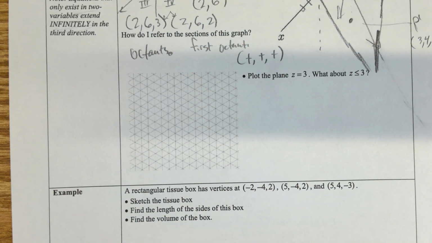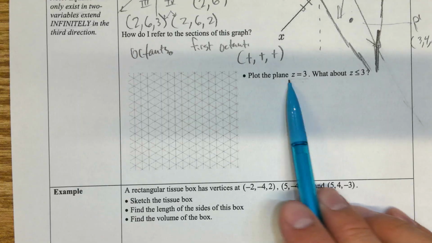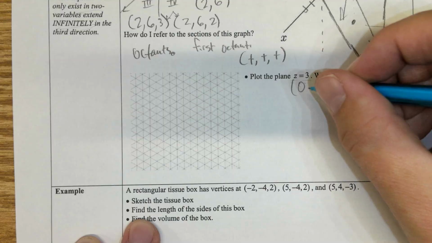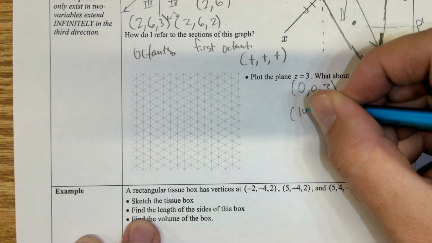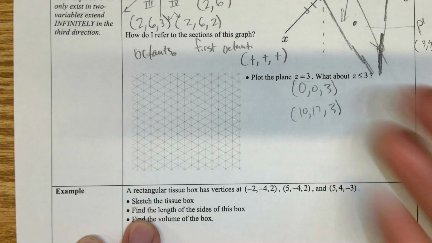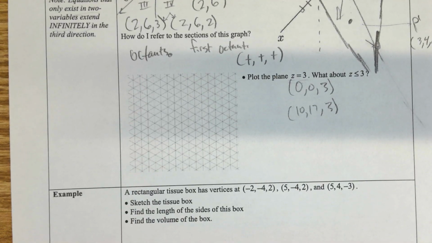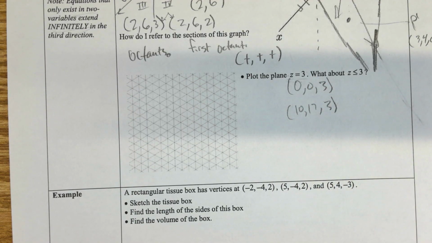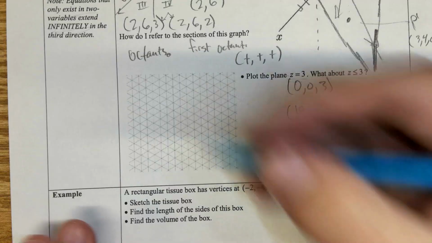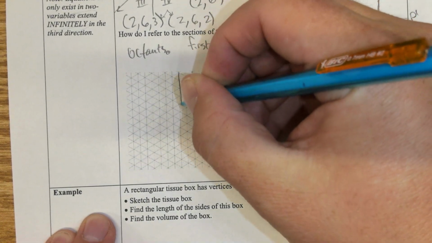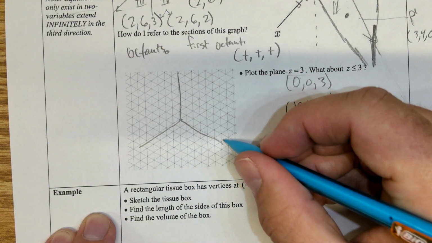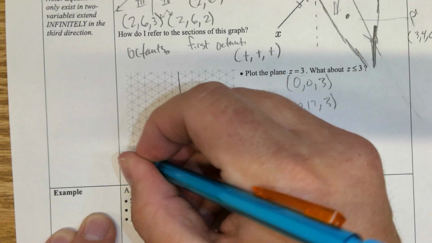Well, let's plot a plane. This plane contains every coordinate where z equals 3. So that'd be like 0, 0, 3, or 10, 17, 3. Anything that has 3 for its z coordinate maintains this equality and would be part of the infinite number of solutions here. So I would probably just drop down that same kind of shape for my coordinate octants. I'd label those axes.